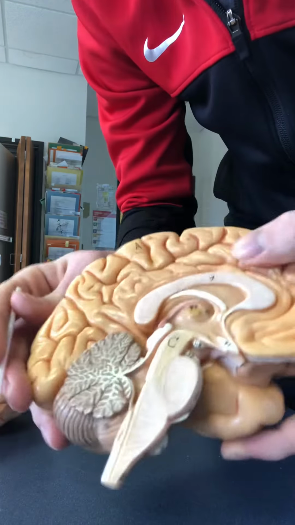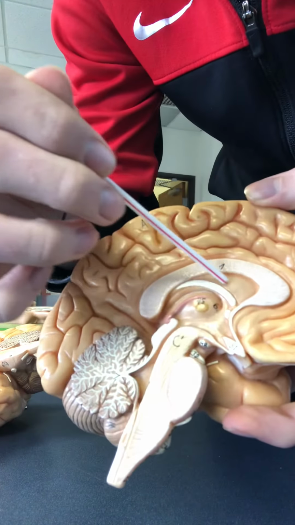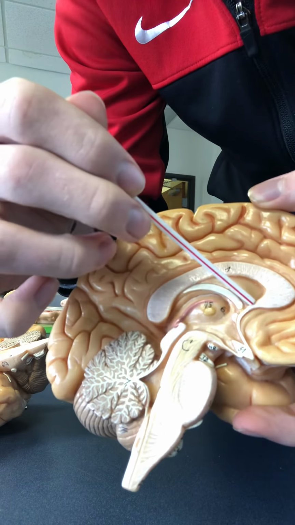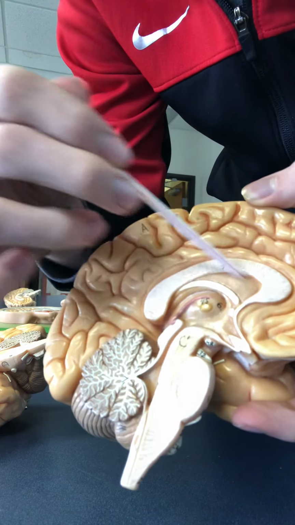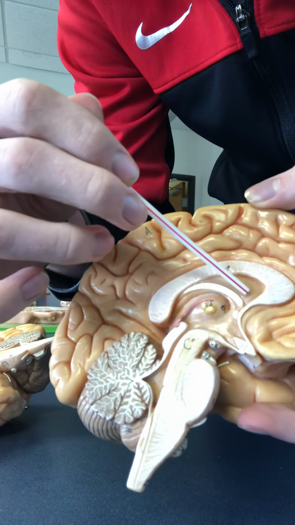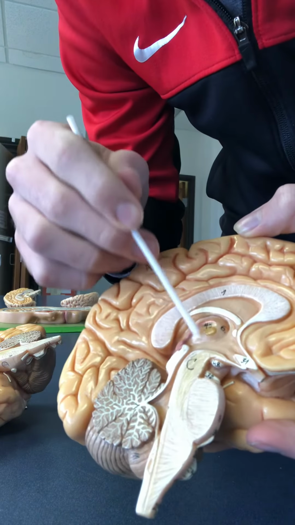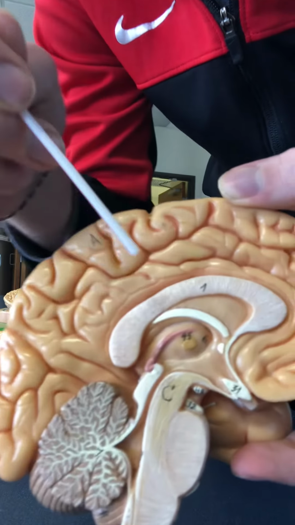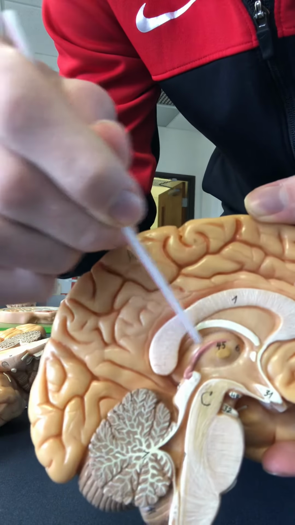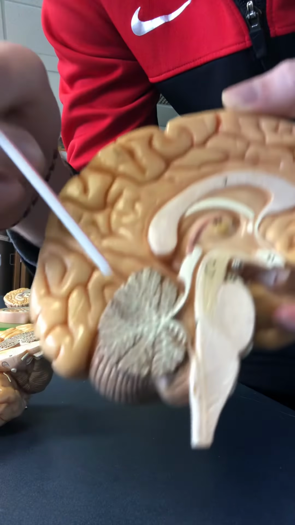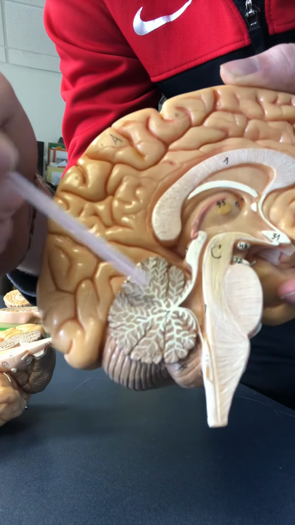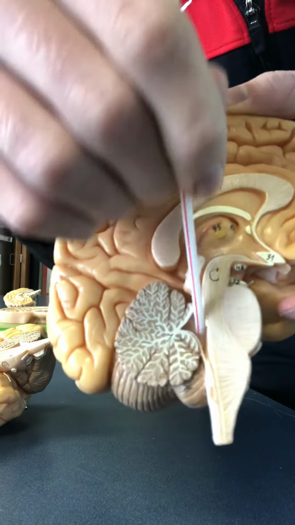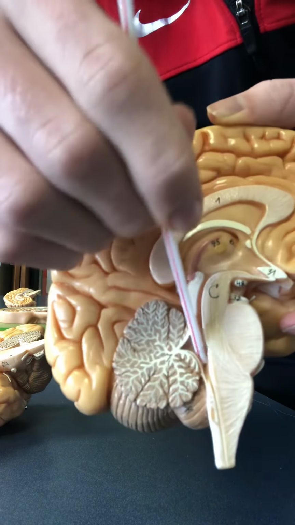Lateral ventricle, this ventricle right here, underneath the corpus callosum, all right? So find the corpus callosum, underneath that lateral ventricle. Third ventricle is going to be surrounding the thalamus, okay? Fourth ventricle is going to be between the brainstem and the cerebellum, so it's going to be here where the straw is, moving up and down like this.